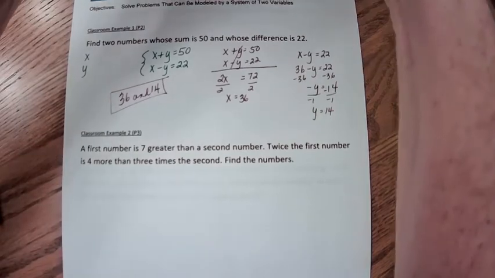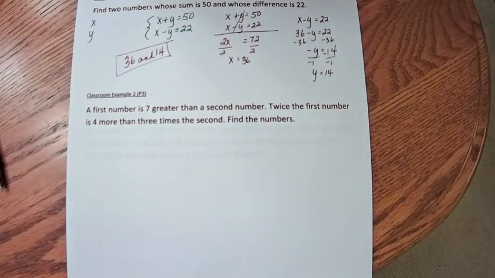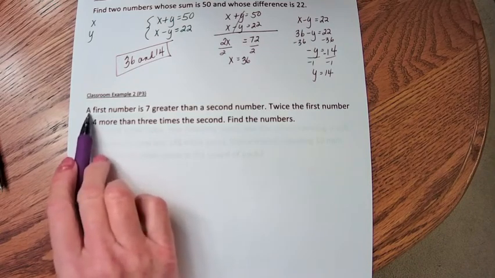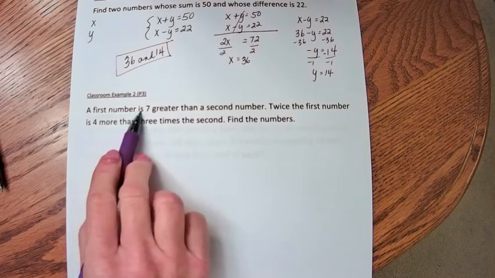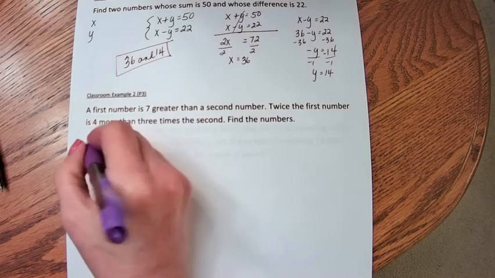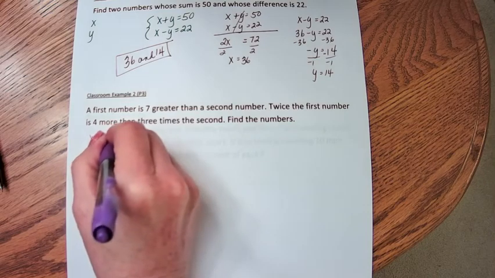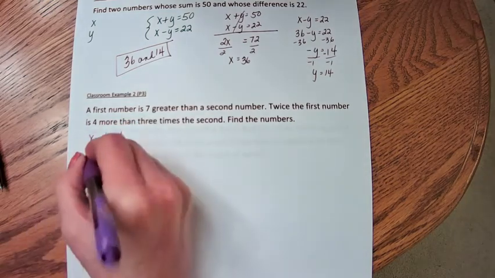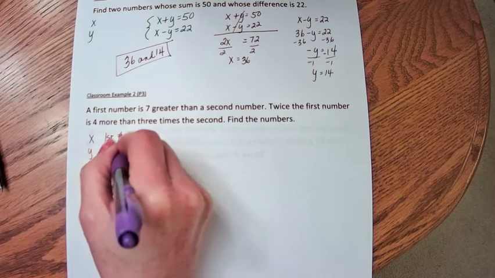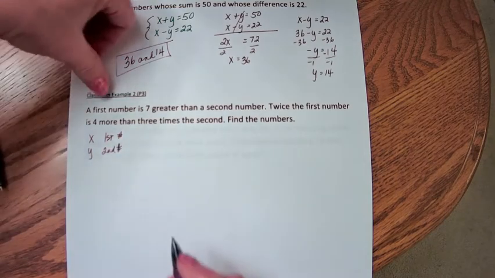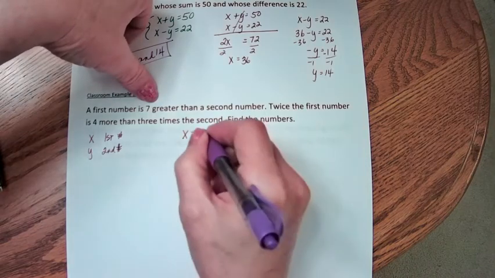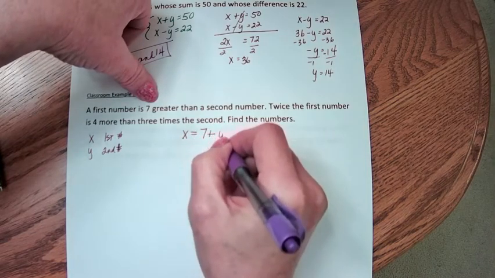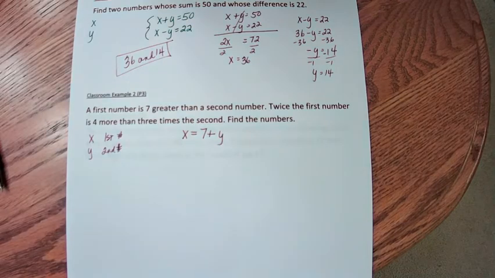All right, if we look at classroom example 2, again, we're going to need to do translations. So here we have a first number is 7 greater than a second number. Okay, so x will be the first number, and y will be the second number. A first number is 7 greater than the second number.